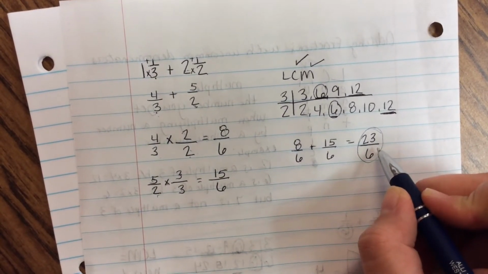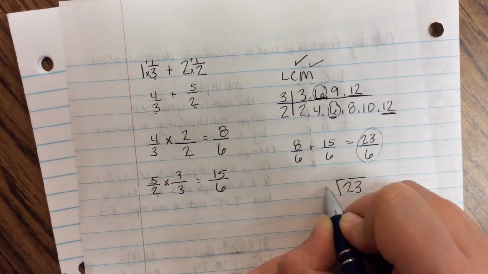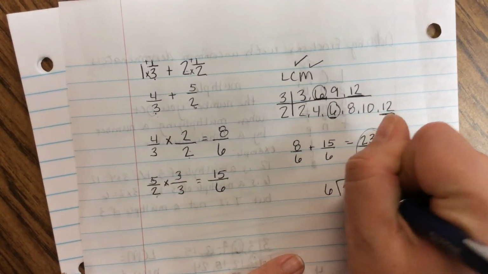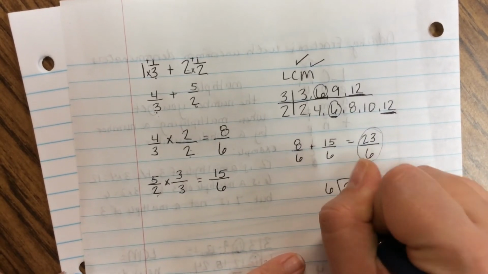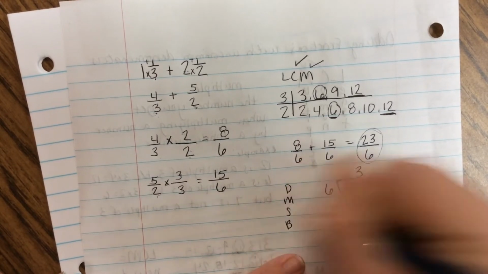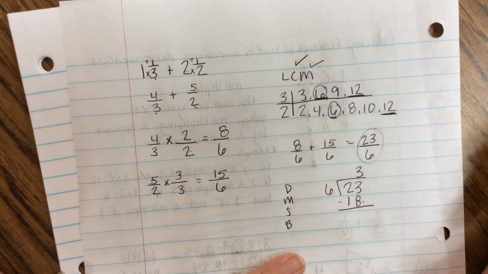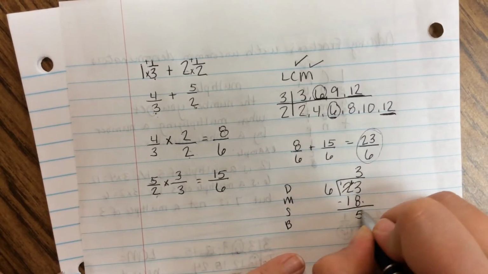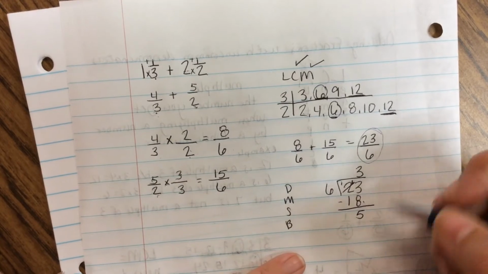To go from an improper fraction to a mixed number, we flick the top number in the house, divide by the denominator. 6 goes into 23 3 times. 3 times 6 is 18. Forgot to write my steps again. I apologize. After I divide, I multiply 3 times 6, give me 18. Then I'm subtracting to give me 5. I have nothing to bring down, but I have a remainder that's not 0.